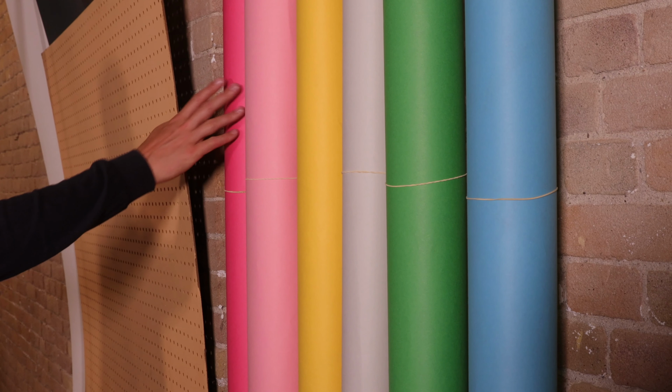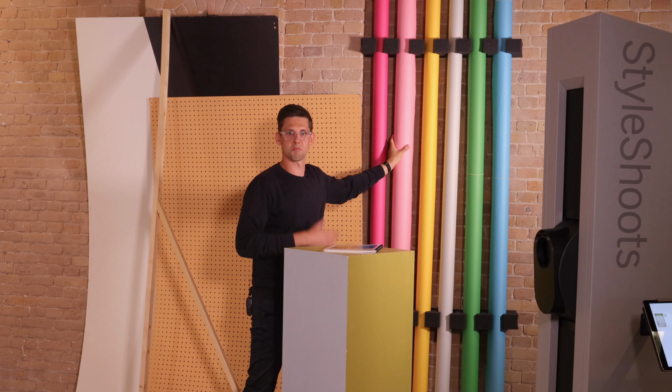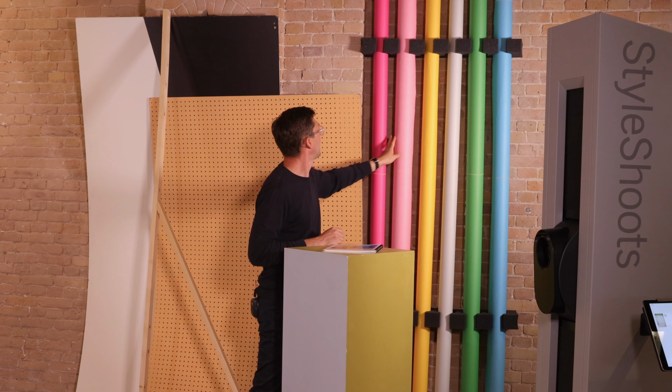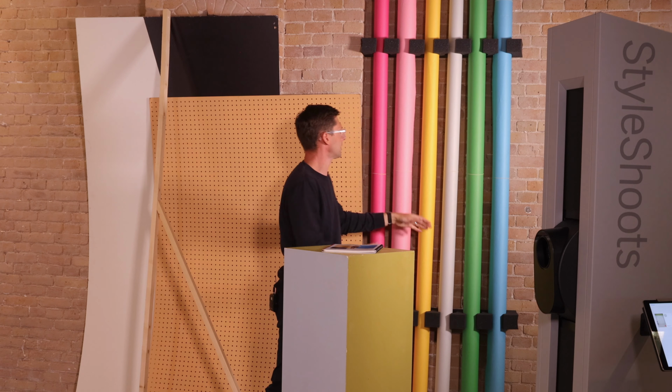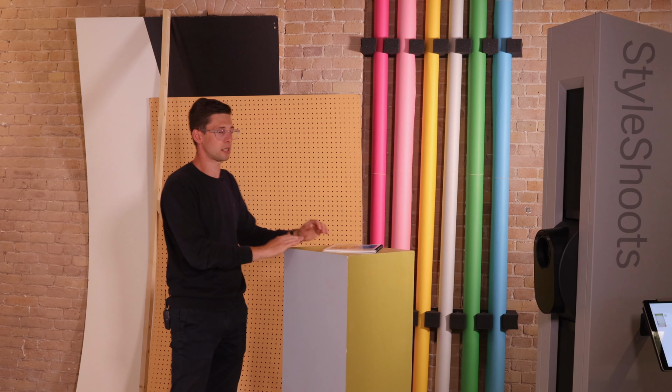It's a good idea to have paper backgrounds. These are just rolls of paper, standard stuff you can get at any camera store, and you can store them up against the wall, and then it's easy for you to change different looks and make quite a dramatic difference in your setup.